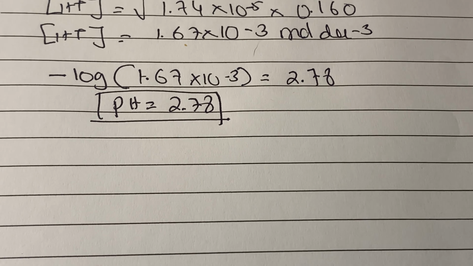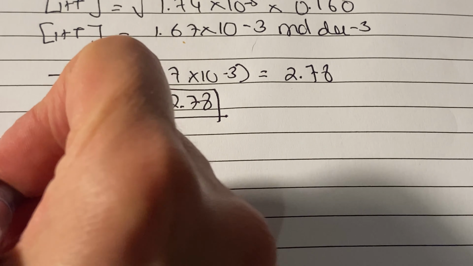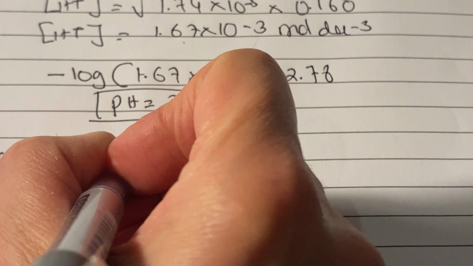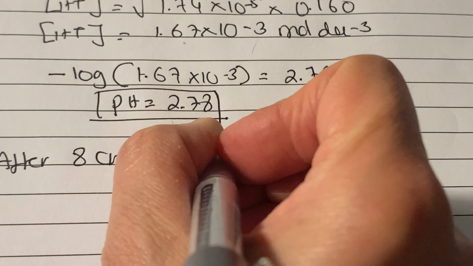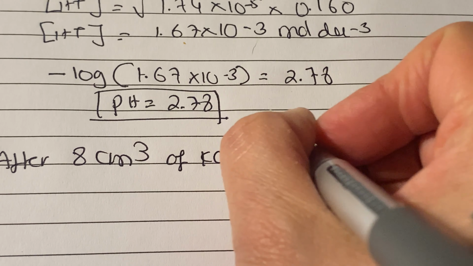Now we're going to work out the second point, after 8 cm^3 of potassium hydroxide added.